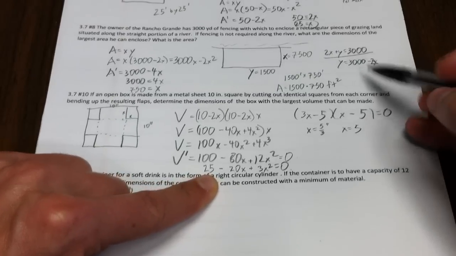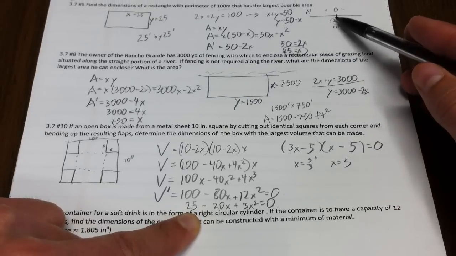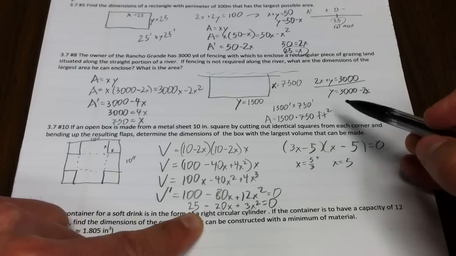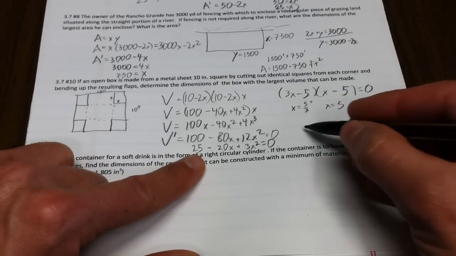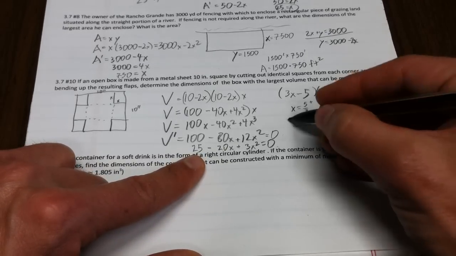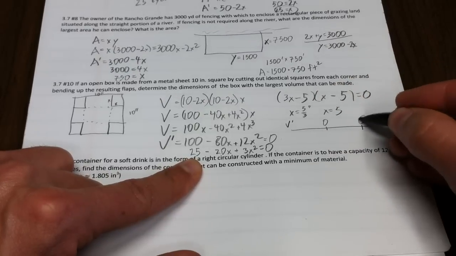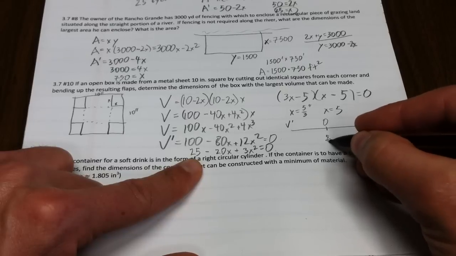Now, this problem, I basically recognized that it was going to act the exact same way as this. I knew that what was going to happen was my one critical value was a maximum. But seeing as I have two critical values, maybe I should go back and explicitly use the first derivative test. The volume has a rate of change of 0 at 5 and at 5/3.